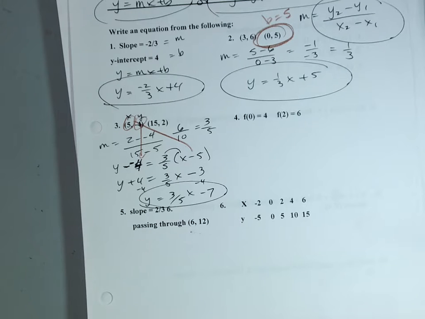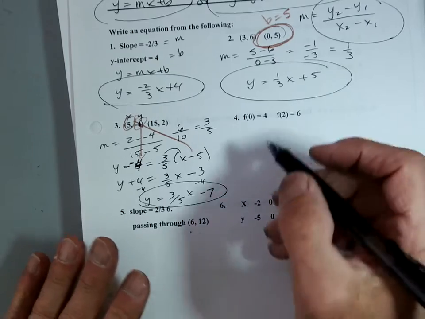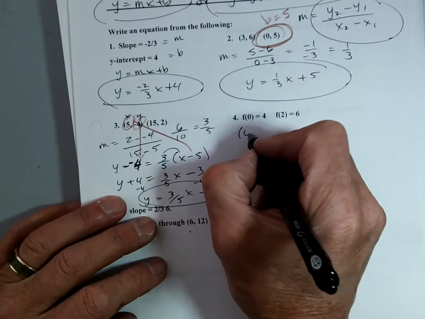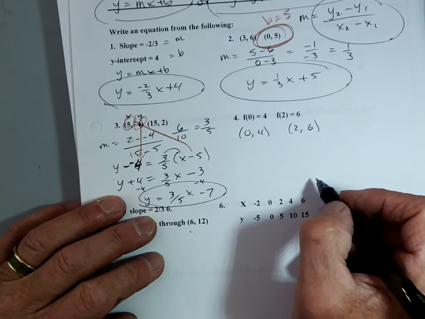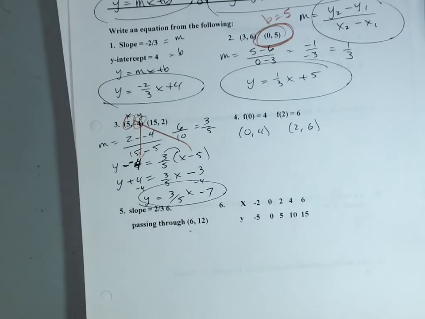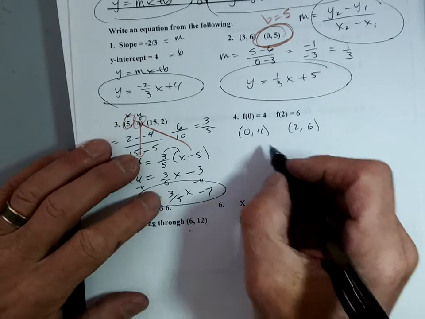Okay, number 4. It's just like a point, 0, 4, and 2, 6. And you could graph it and get the answer. Put the 2 points, draw your line, and get the answer. Okay, I'm going to use the equation.